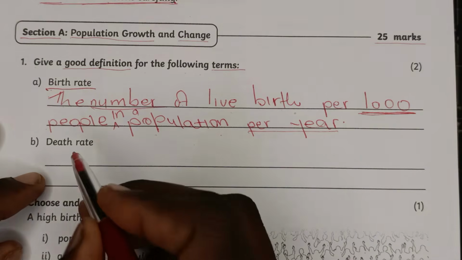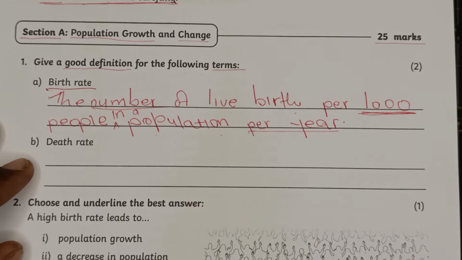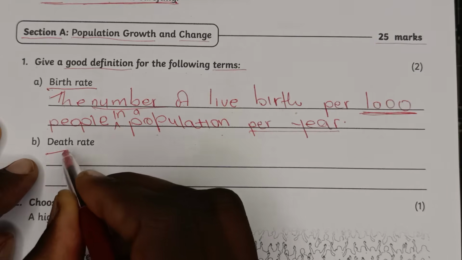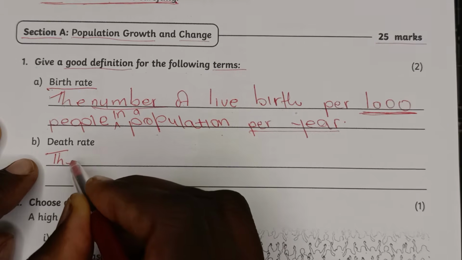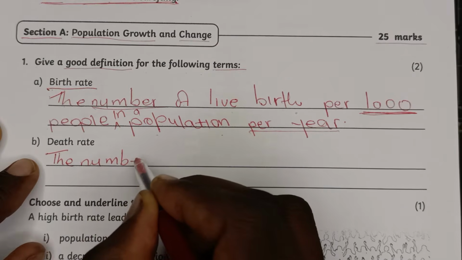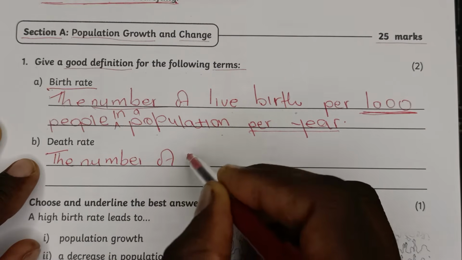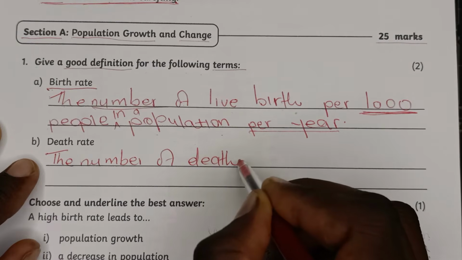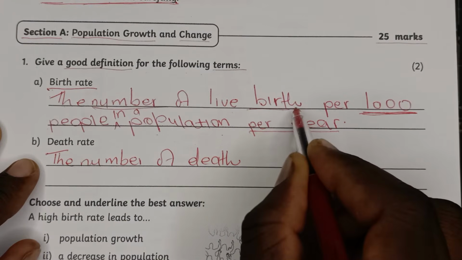All right, we move to death rate. What is a death rate? What is the good definition of death rate? So a death rate is the number of deaths. Here we were looking at the number of births.